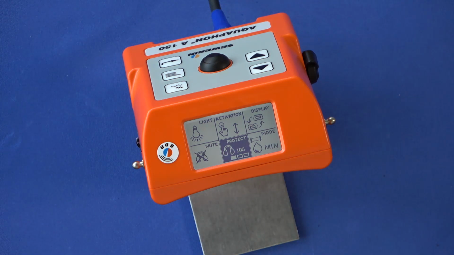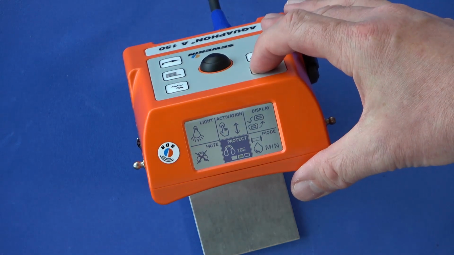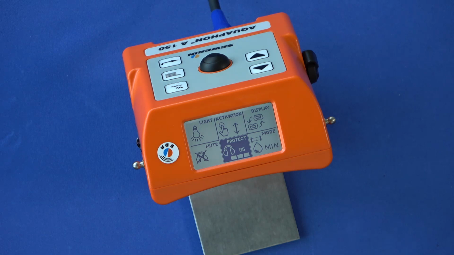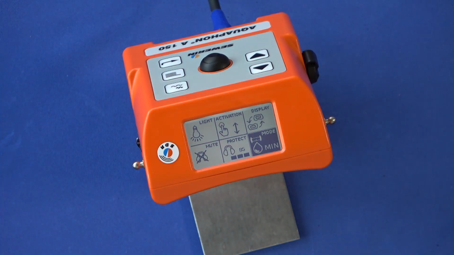At the bottom in the middle, you can set the level of effectiveness of the hearing protection threshold. At the bottom right, you can choose where the minimum or maximum noise level should be displayed during a measurement.